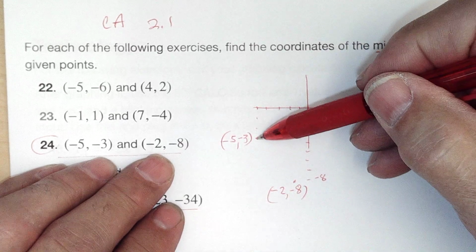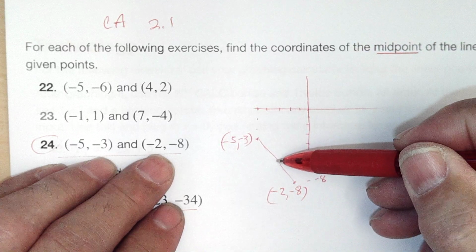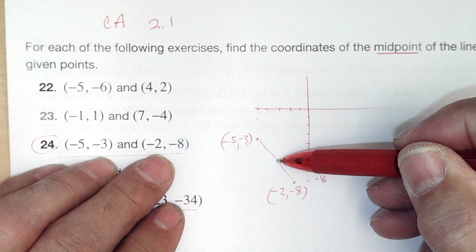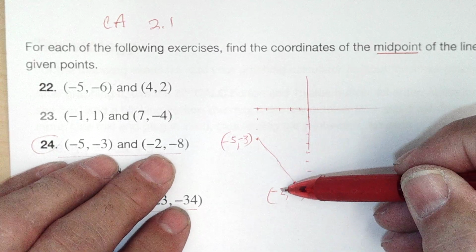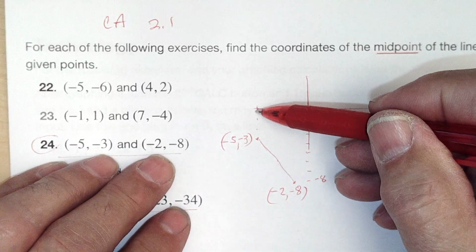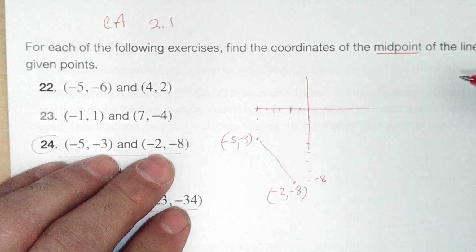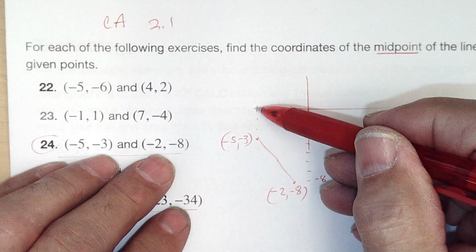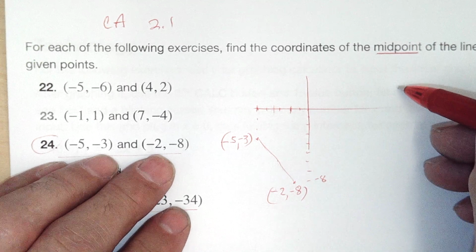And if you think of that as a segment and you want to find the spot right in the middle, I'm hoping it makes some sense to you that you have to be halfway between in the x's, minus 2 and minus 5. To find halfway between a negative 5 and a negative 2, you can simply find the average.